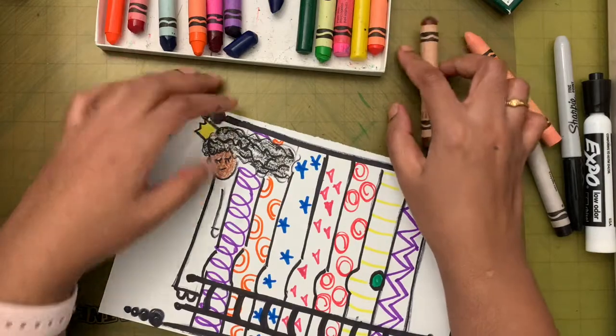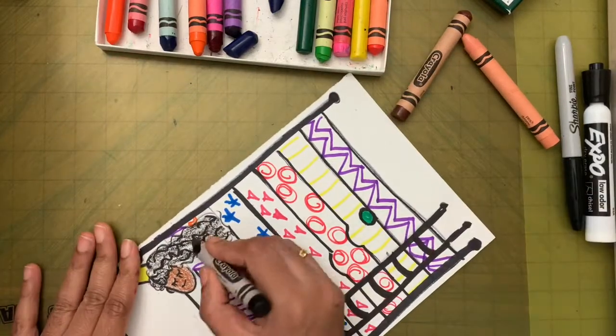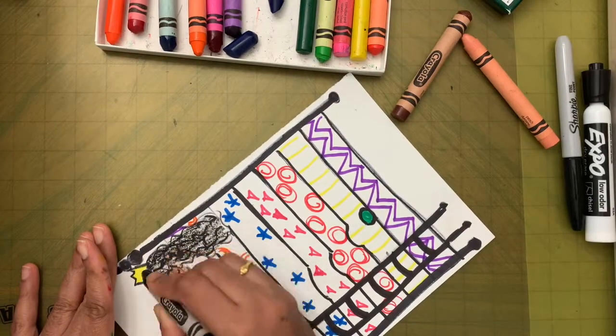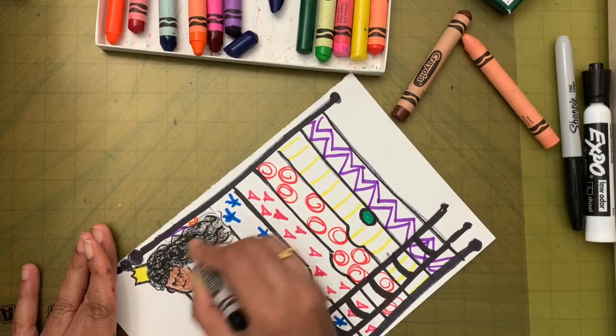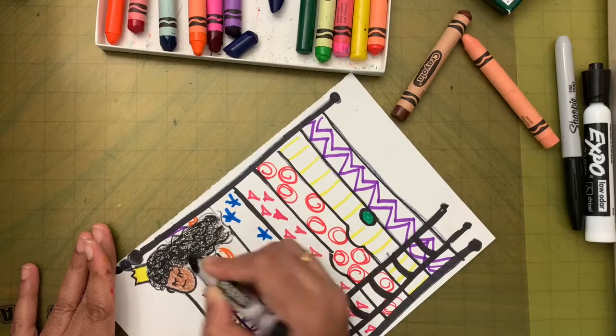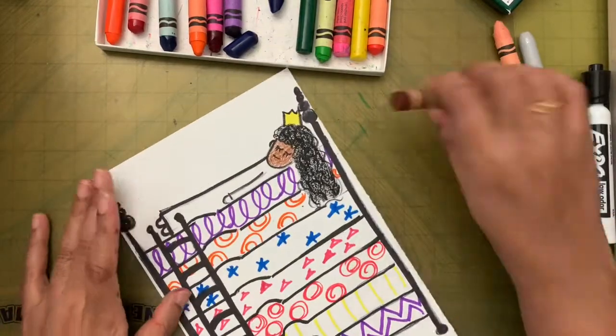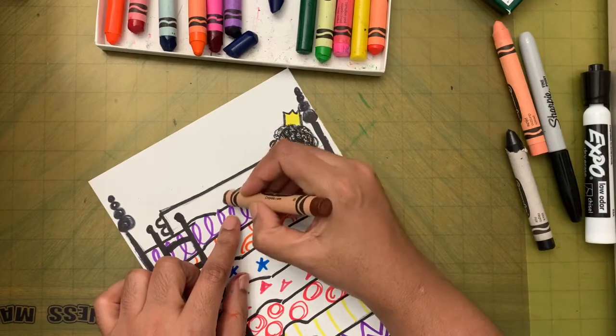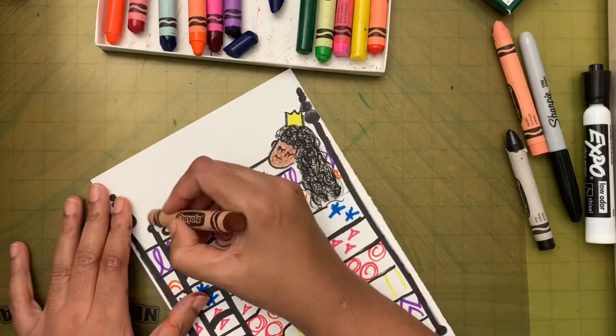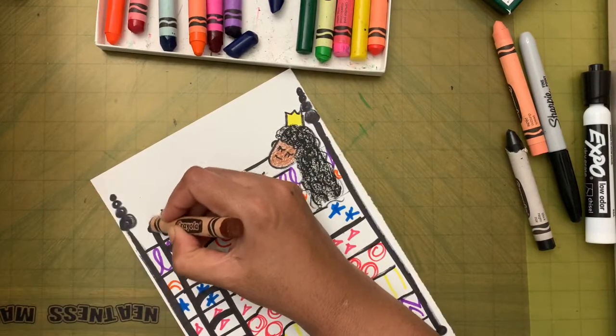I think we should add a little bit more black to her hair because otherwise it looks like she has gray hair, right? White hair. Okay, maybe a little bit more. Now, this part of the skin is showing. This is the hand showing. So I'm going to color that, the legs.